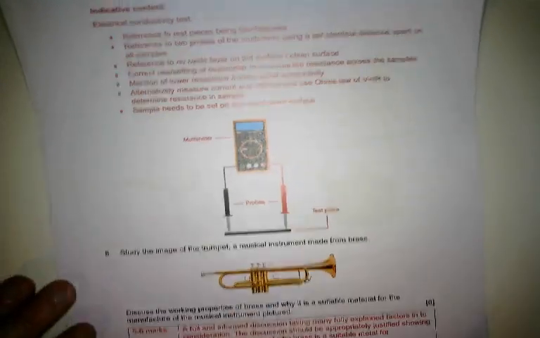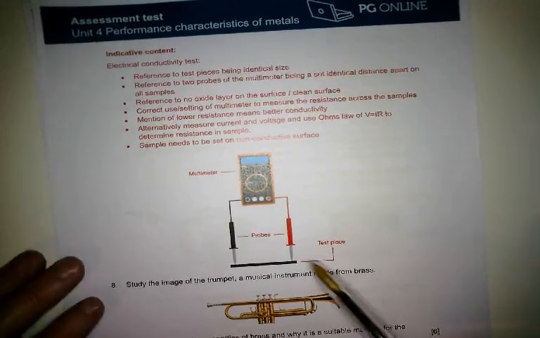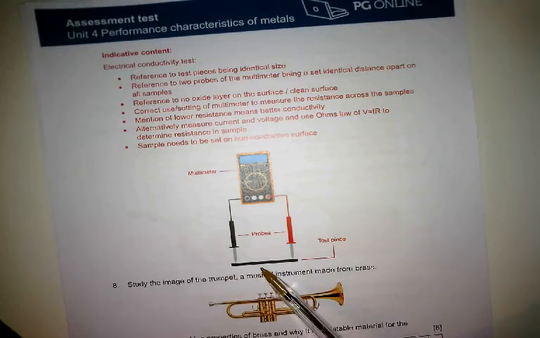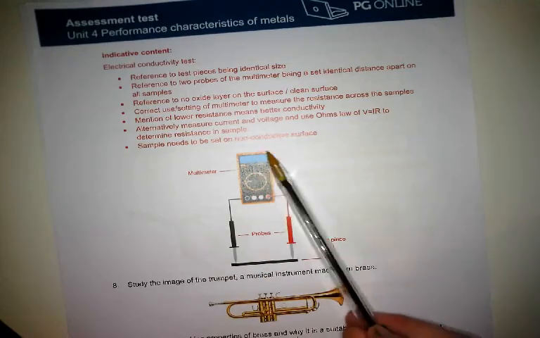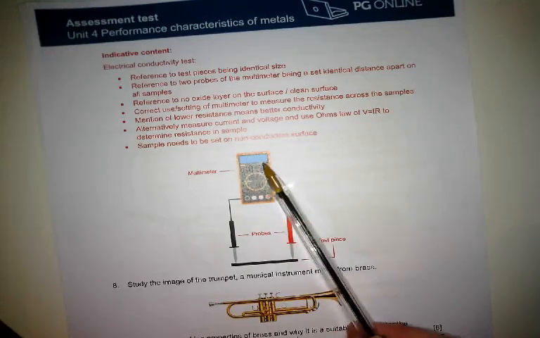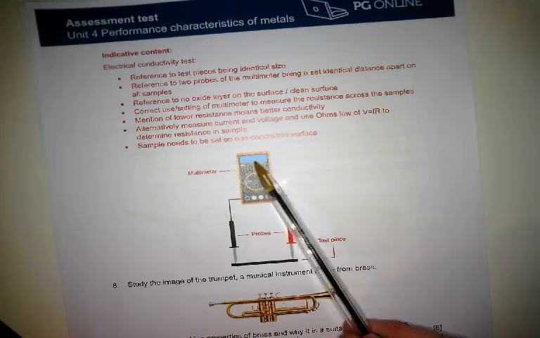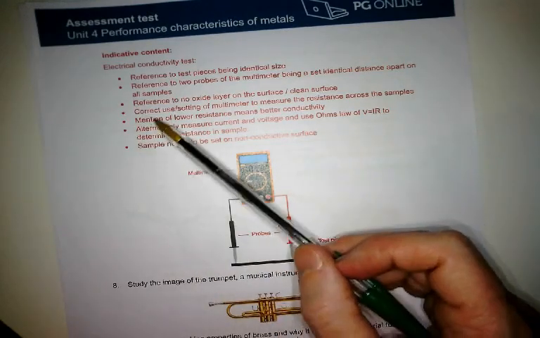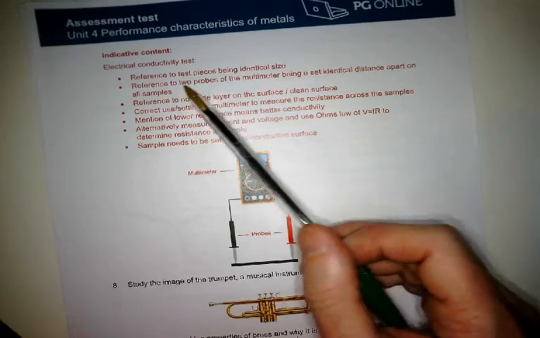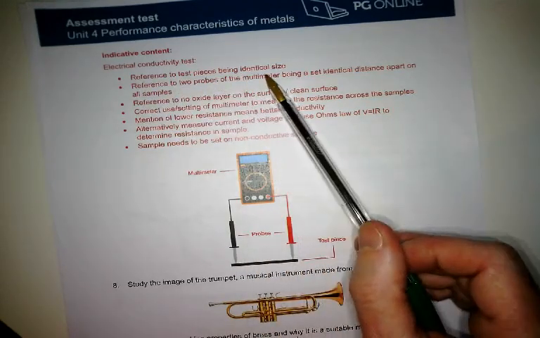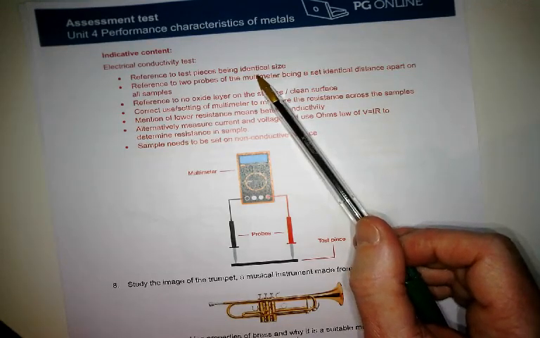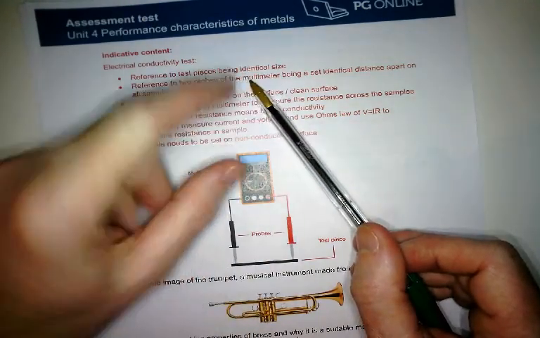that shows us our picture, our diagram of the kind of thing we should be drawing with a multimeter, 2 probes, test piece, and then we're reading out what kind of conductivity reading we're going to get. Okay, and then it's a case of comparing those from one to another. But the indicative comment, that's basically the comments that we could be writing, reference to the test piece being identical size. So whenever you're doing a test, it's important that your test pieces, your specimens as they're called, are at the exact same size, so the same length and the same thickness, okay, much like my pen.